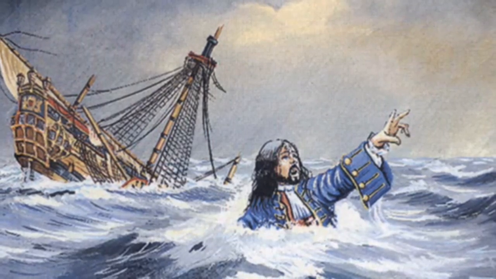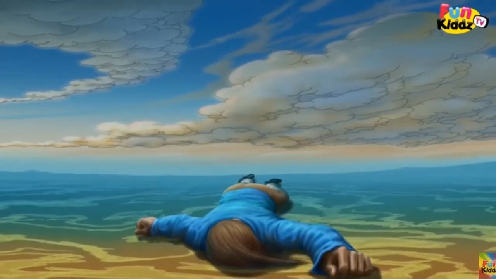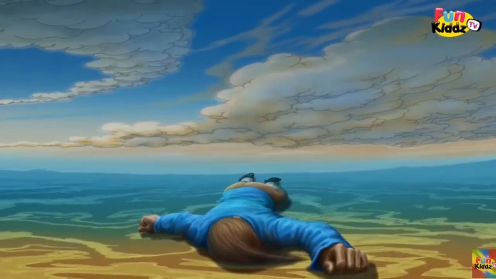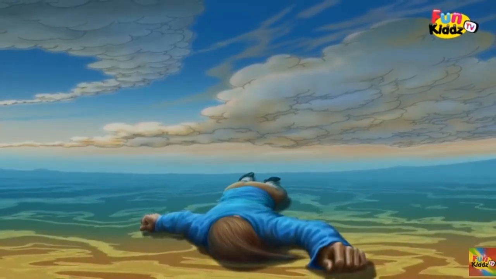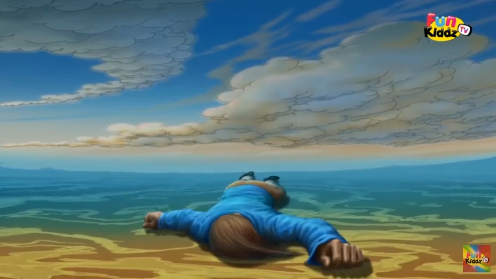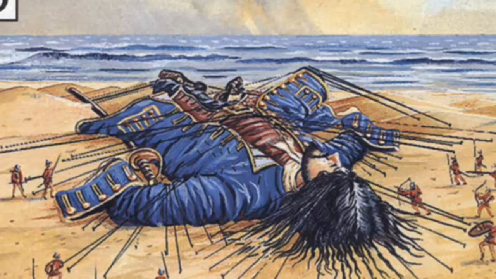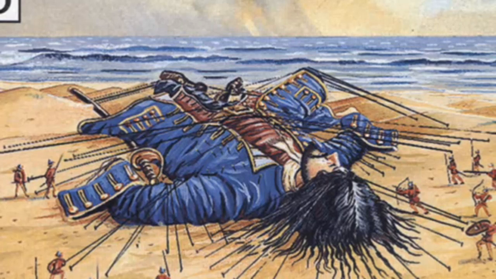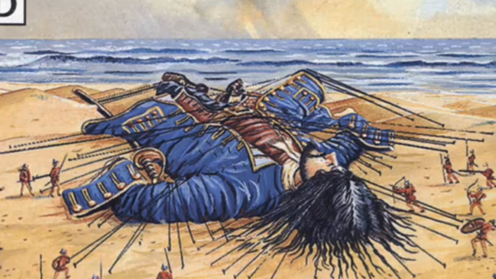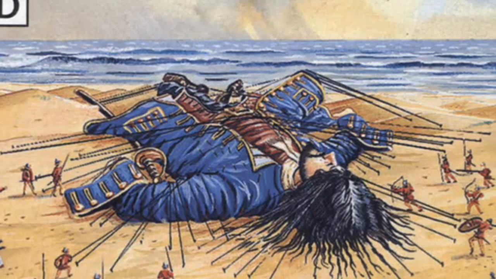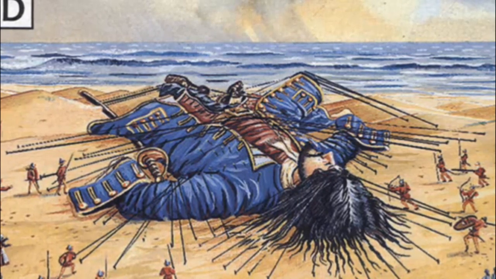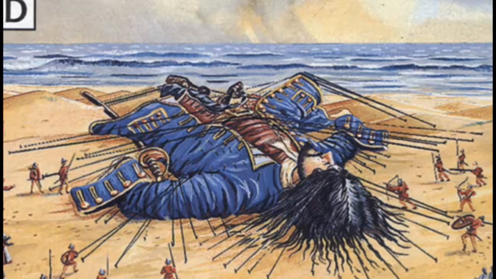Because of hunger and tiredness, he falls asleep. Swimming made him tired, and there was no food in the sea, so he was hungry also. When he woke up, he found himself in the land of teeny people. When he opened his eyes, he saw so many teeny people, so many very small people around him.